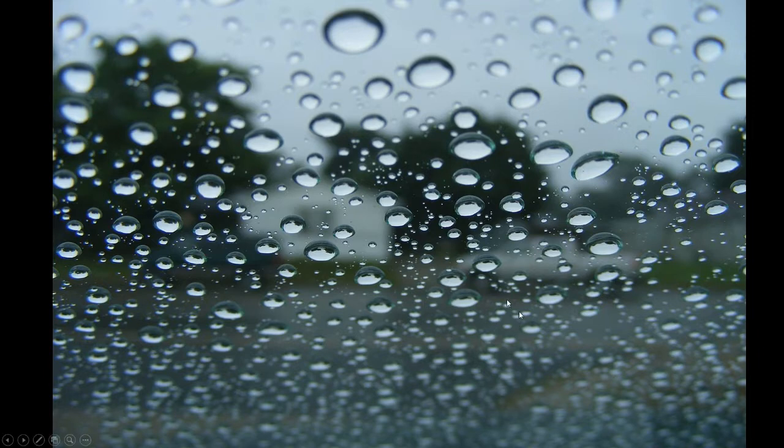So here's another example of water beading up. Nobody made these little circles. Nature makes them because water has this polar quality.